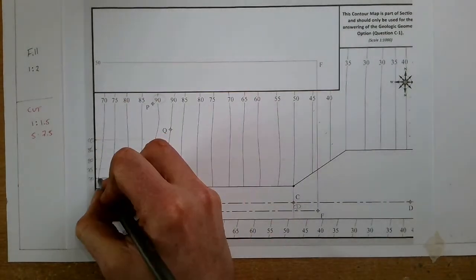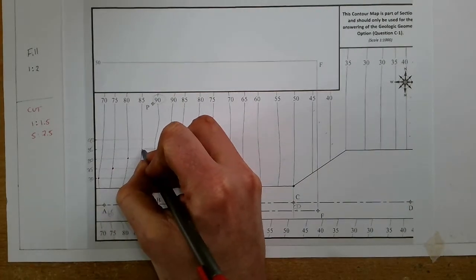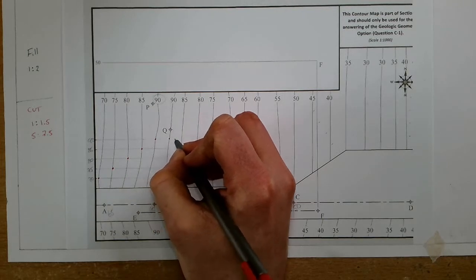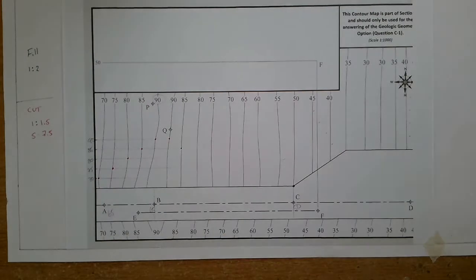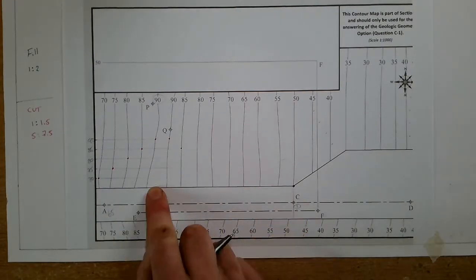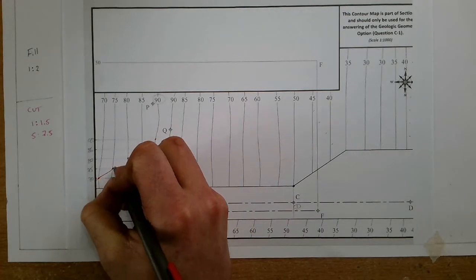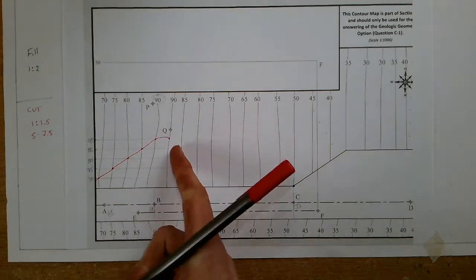So our 70 contour meets there, 75, 80, 85, 90, so we actually have two 90s. We're back down to 85 and so on. We don't need to go any further, as you can see, because point B is here and it's fallen. So I'm going to join them points up. I won't need that point there.